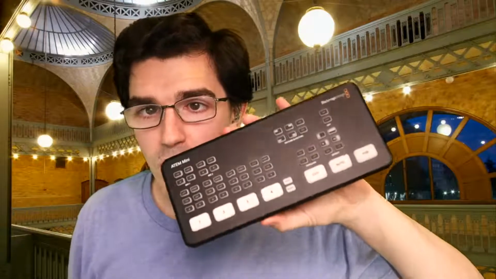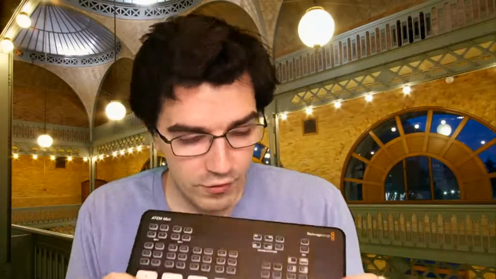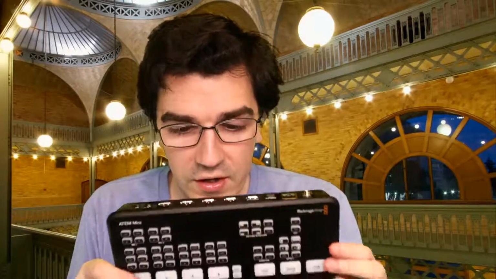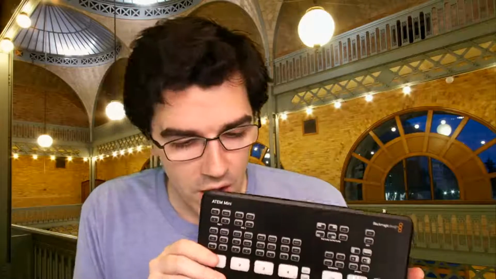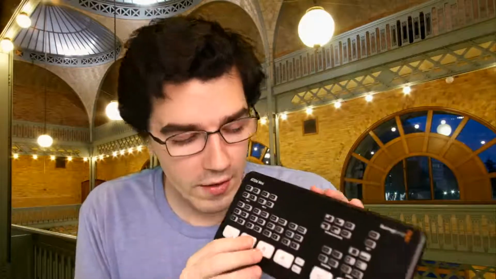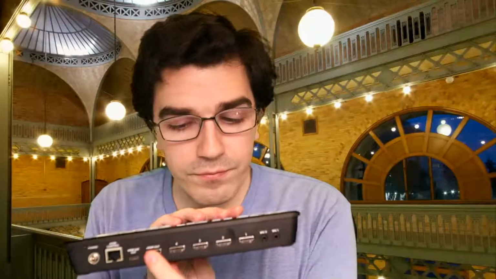So my switcher is an 8-input device. Blackmagic have a 4-input switcher called the ATEM Mini. So this is probably the sweet spot for most recordings. And this is about $300. They can be a little bit hard to get right now because everyone is doing more live streaming. But you have 4 HDMI inputs on the back. You have an HDMI output.